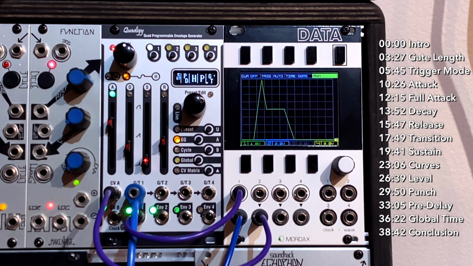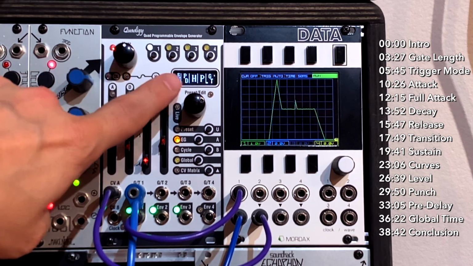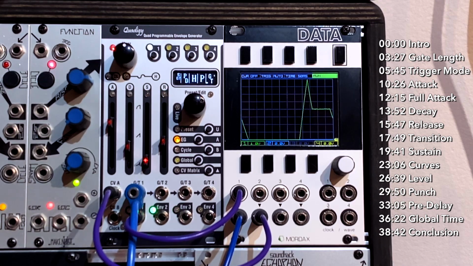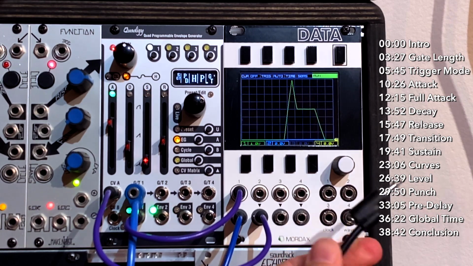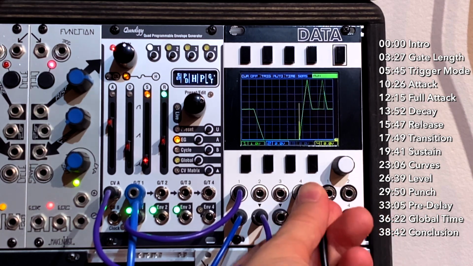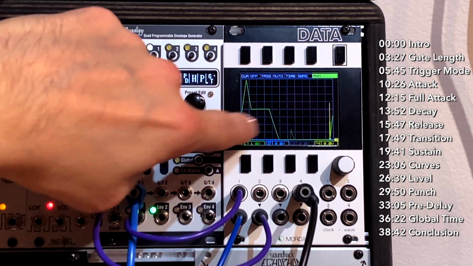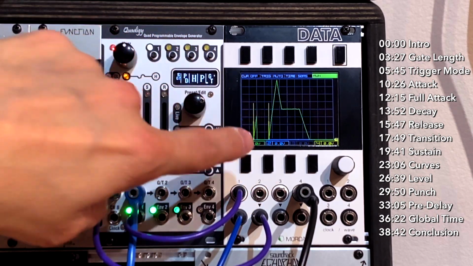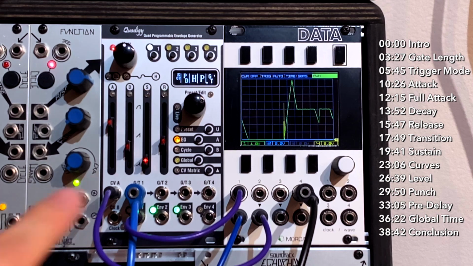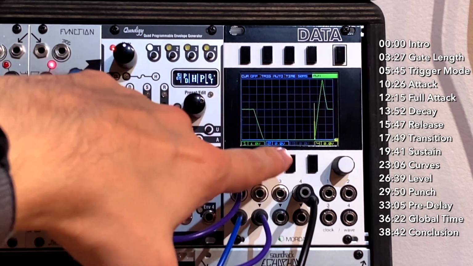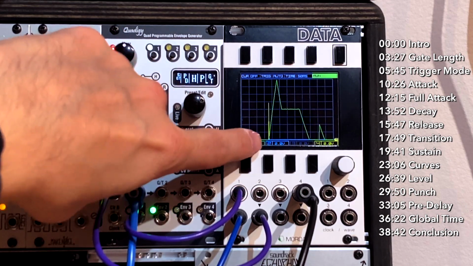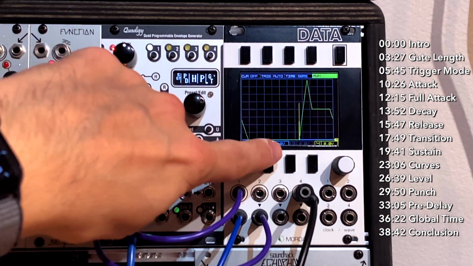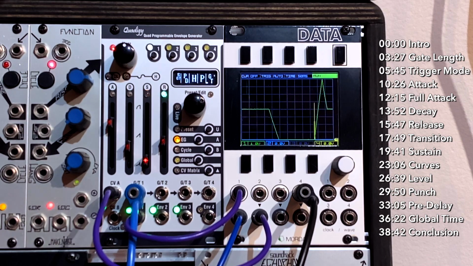Our second to last parameter is pre-delay, PD. Now to show this, I'm going to bring in a trigger onto data, which we'll see here with this yellow line. That's the same trigger that is getting us our gate that's producing the envelope as well. So you can see the trigger and the gate line up perfectly. The attack stage starts where the trigger occurs.